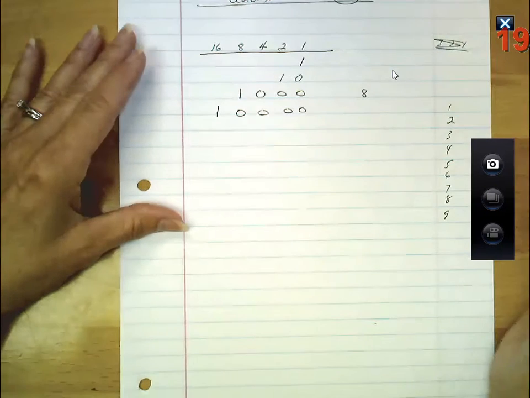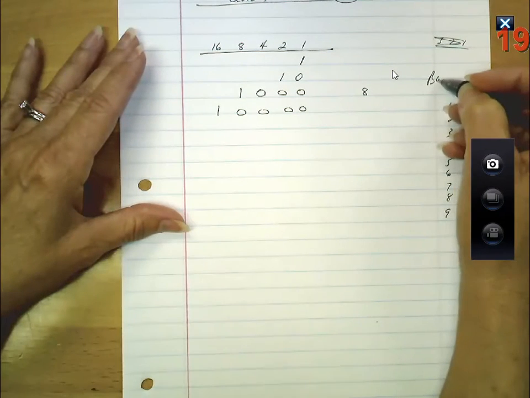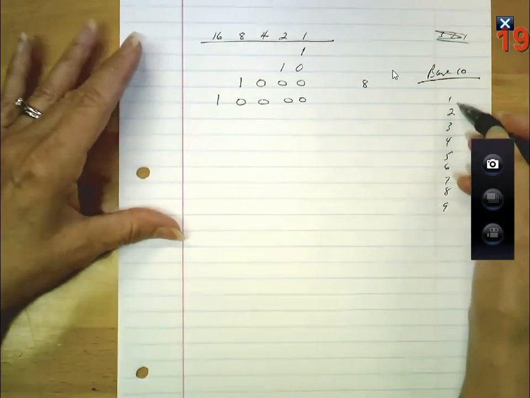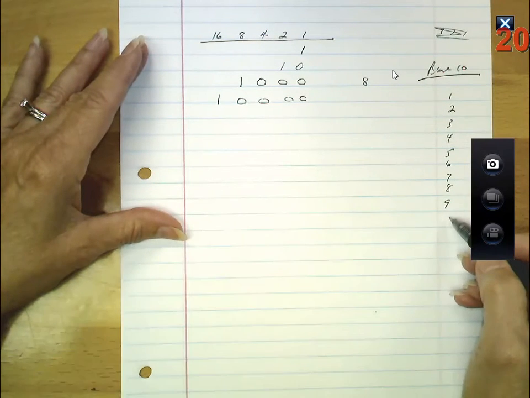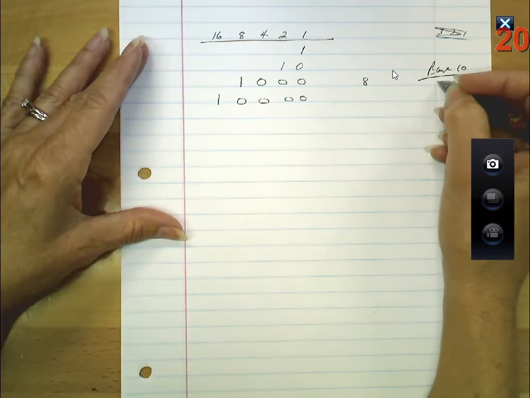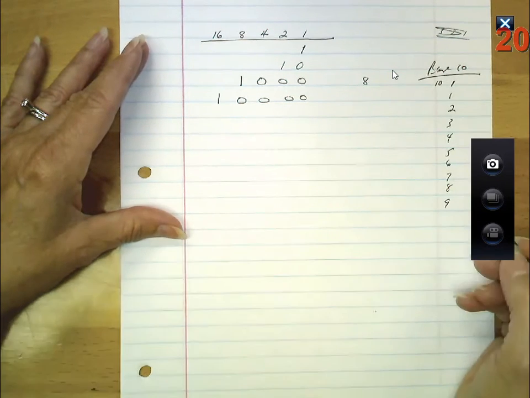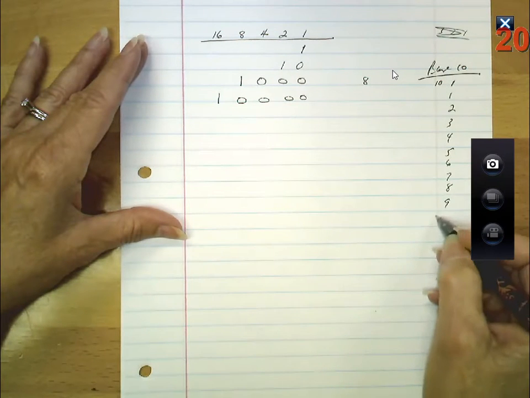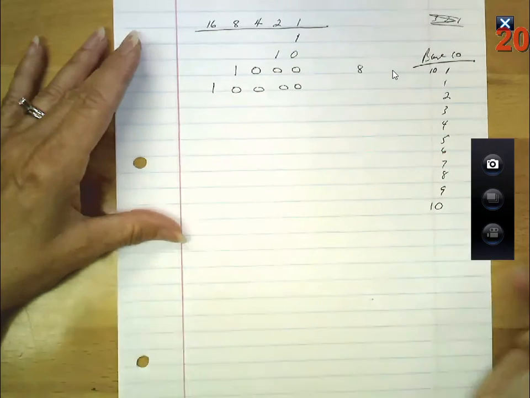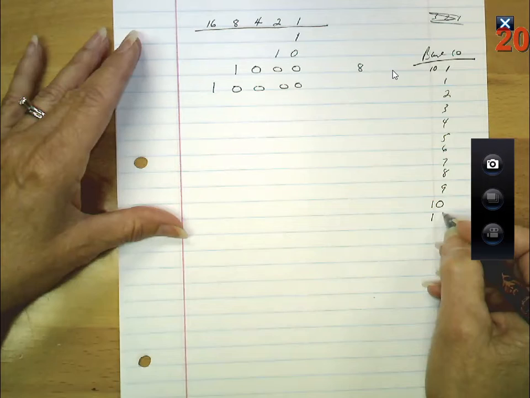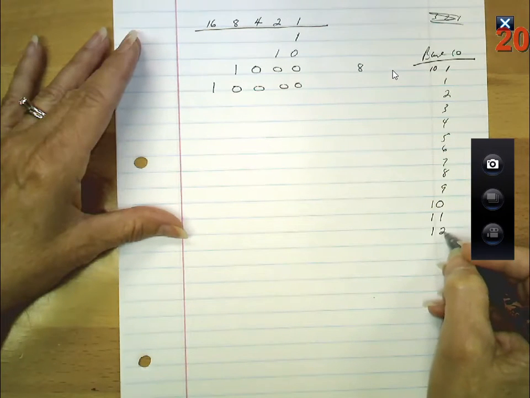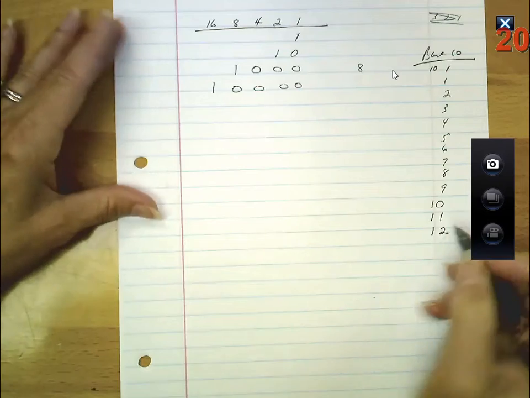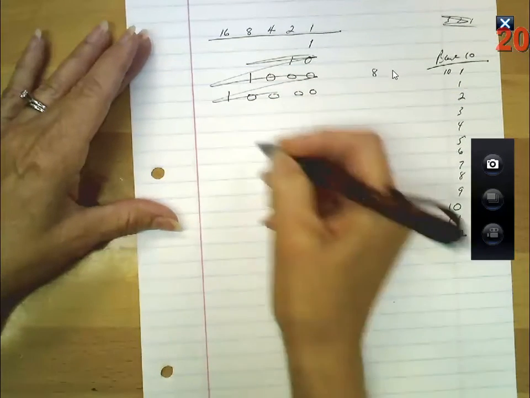The best way to think about it is in base 10. If I'm counting 1, 2, 3, 4, 5, 6, 7, 8, 9, I can't put 10 down in one column, can I? No. So this is the ones column, this is the tens column. If I'm going to write a 10, I have a 1, 0. If I have 11, it's 1 ten and 1 one. If I have 12, 1 ten, 2 ones. So that's exactly what we're doing here.